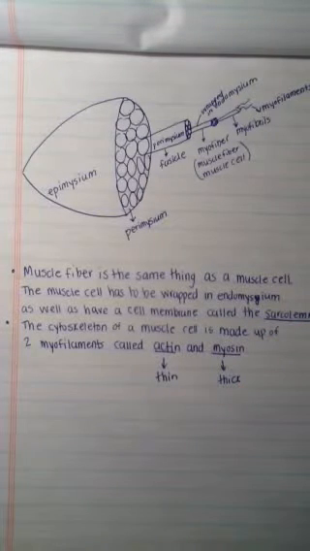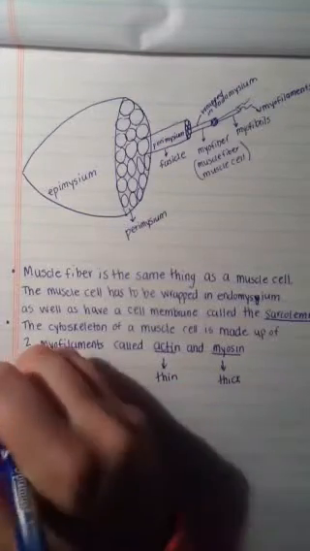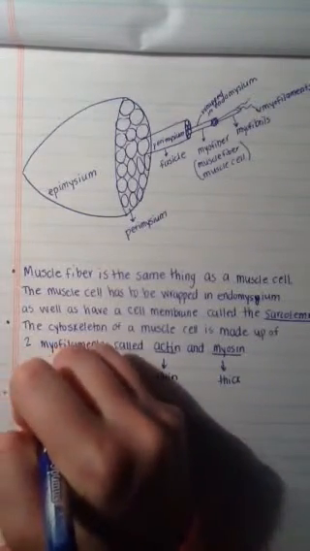It's the combination of those two that will give you the structure of the cytoskeleton, and it will also give you the structure of the contractile unit of the muscle cell, and that's going to be called a sarcomere. And I'm going to go through that in just a little bit. Okay. All right. Let's see.